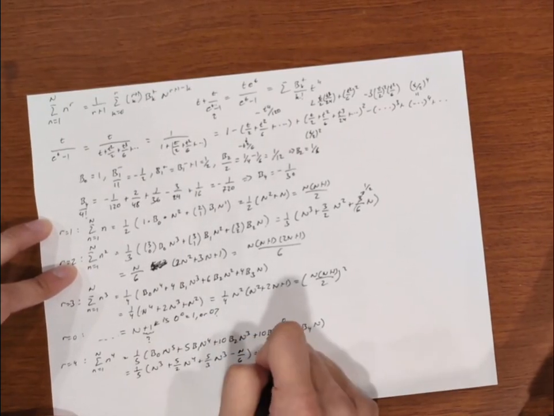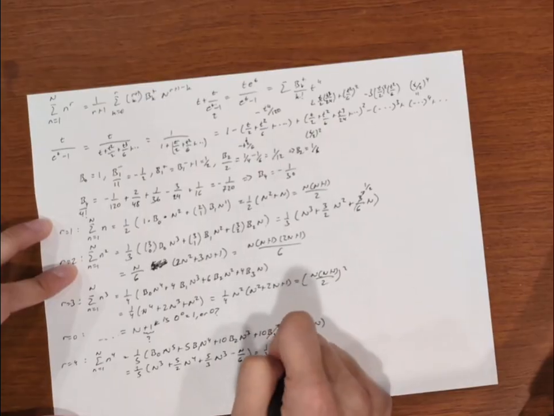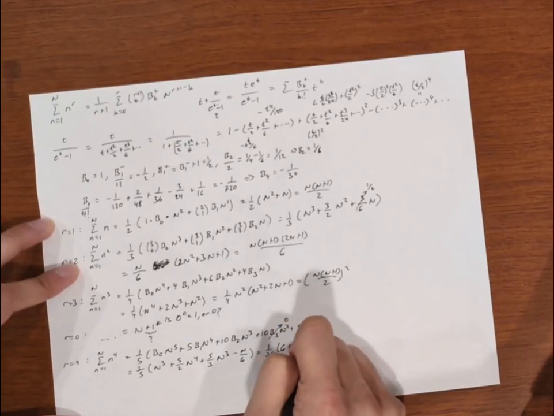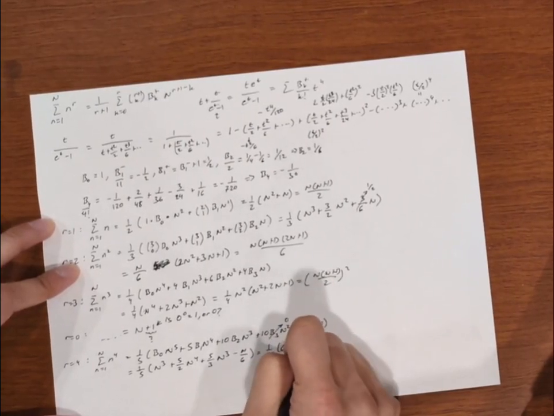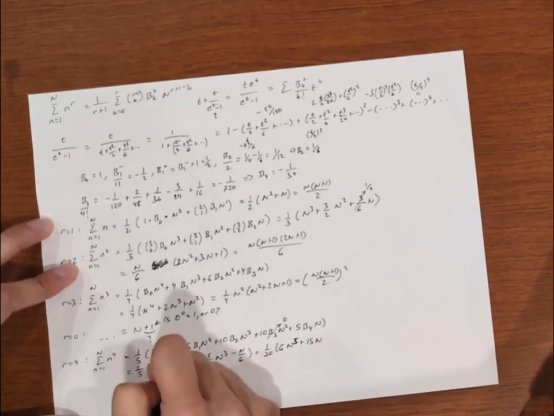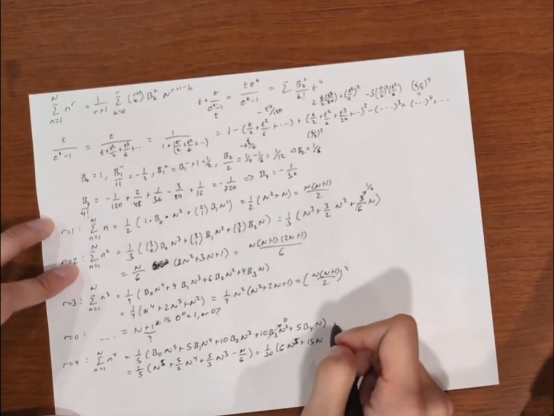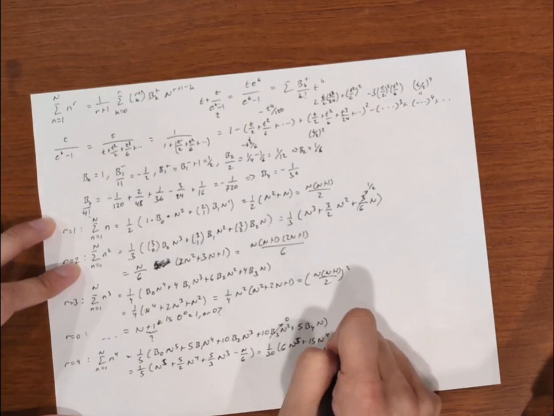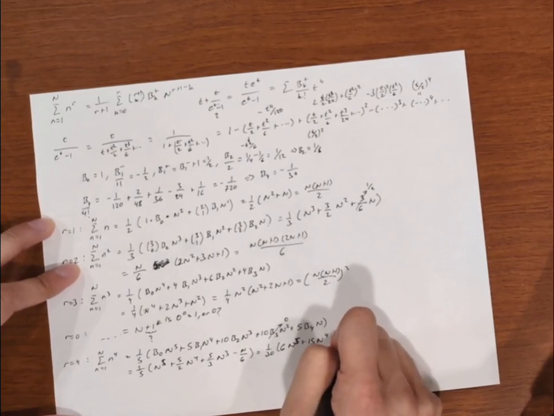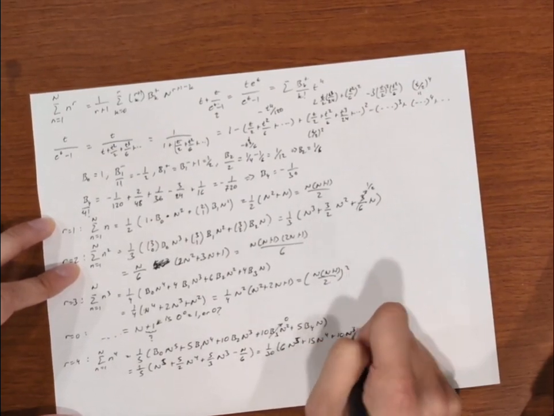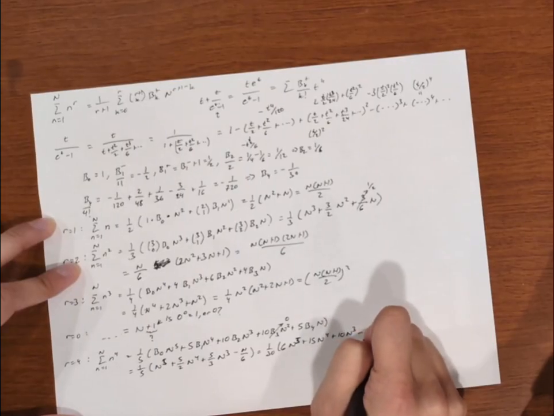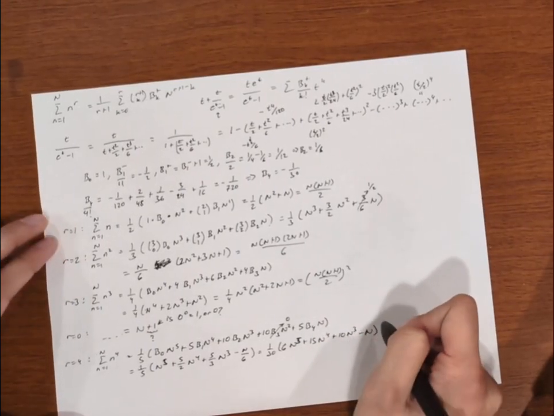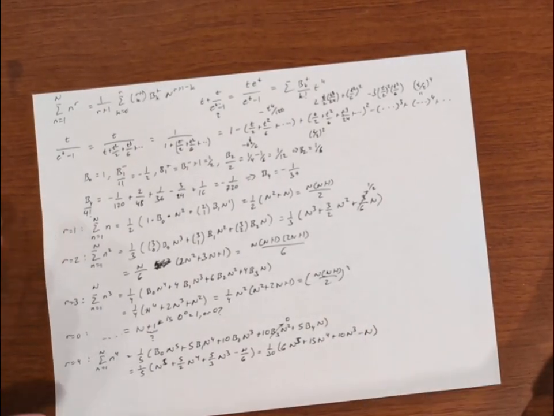So you can write this as 1 over 30 times 6n cubed plus 15, sorry, this should be to the power of 5, not cubed. 6n to the 5th plus 15 n to the 4th plus 10n cubed minus n. Hopefully that is correct.